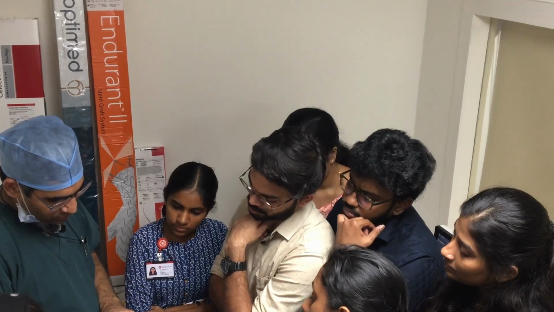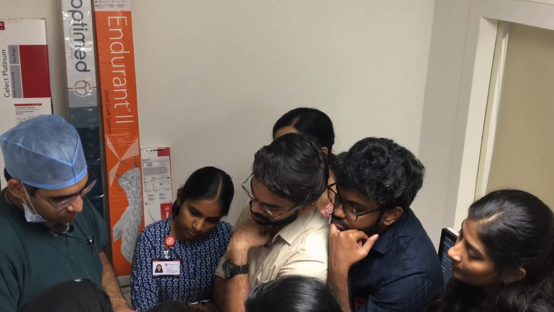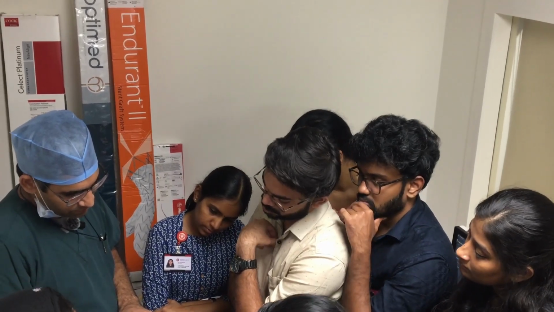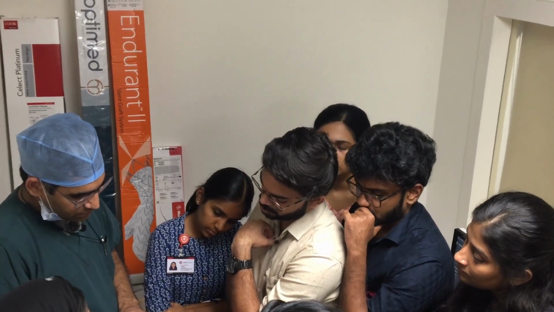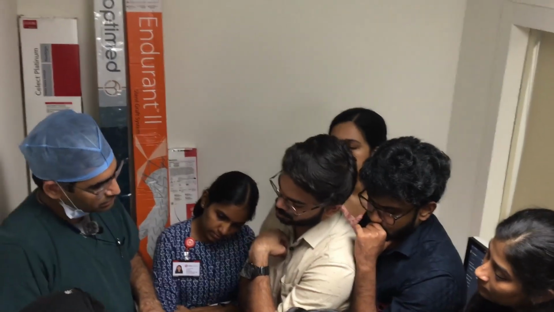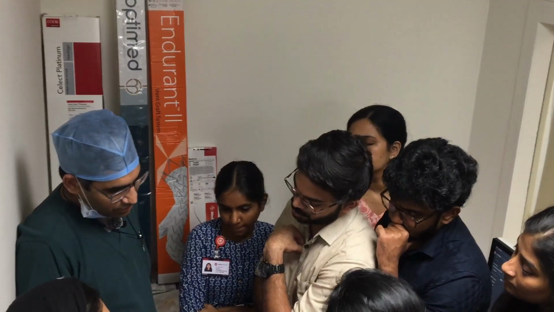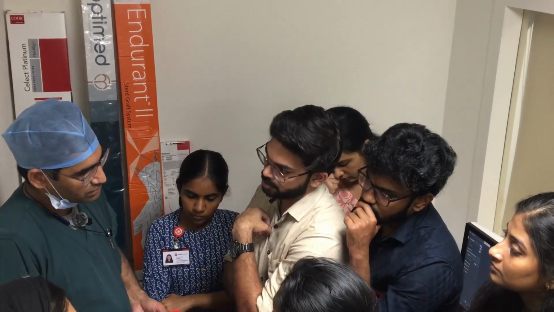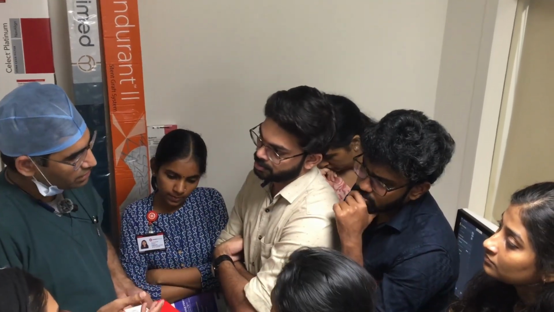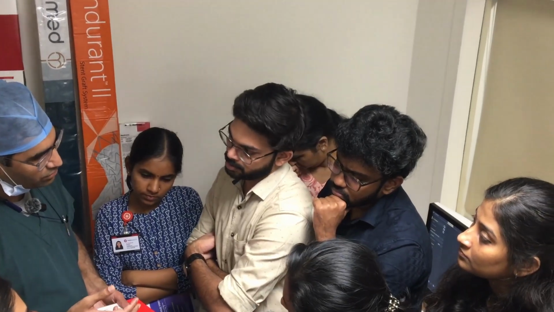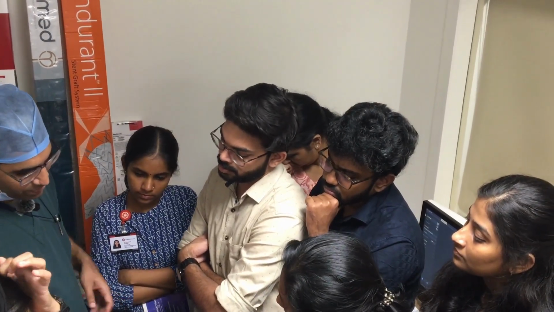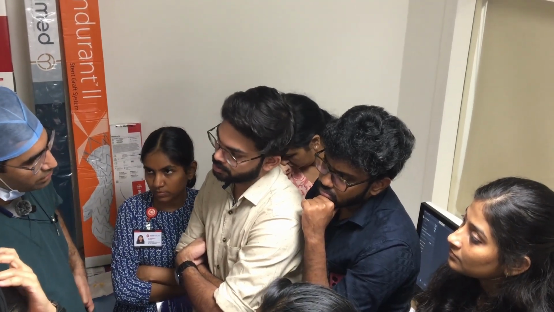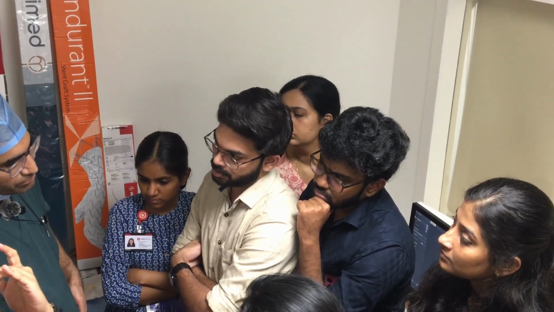Then balloons have a nominal pressure. So this balloon is at 10 atmosphere. It is nominal, so more or less at this pressure it will achieve this diameter. That is one way of classifying balloons, and another way is based on their compliance: compliant, non-compliant, hyper-compliant. Non-compliant or semi-compliant balloons are what is used for angioplasty.